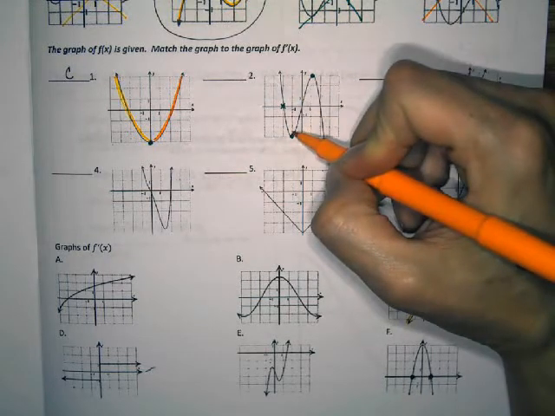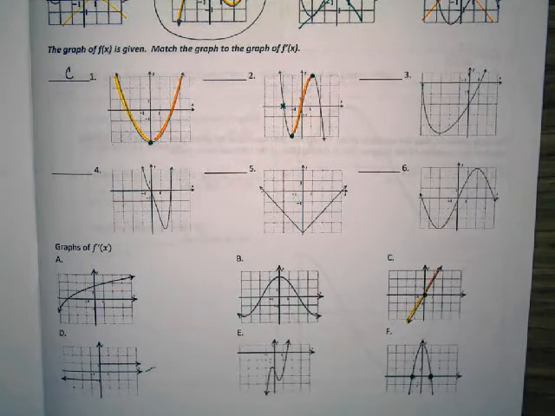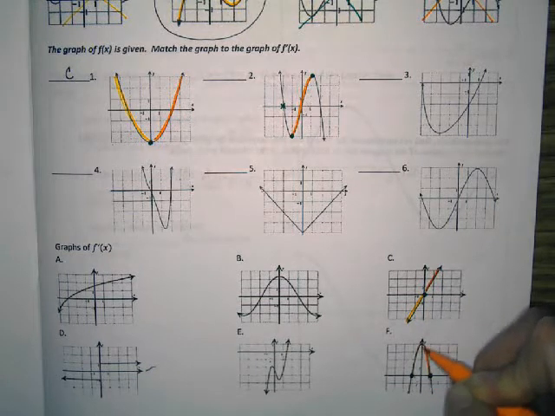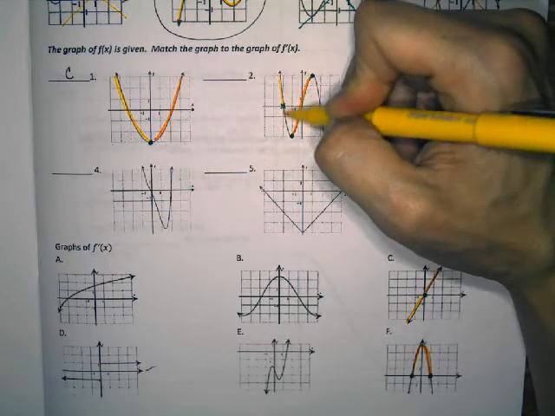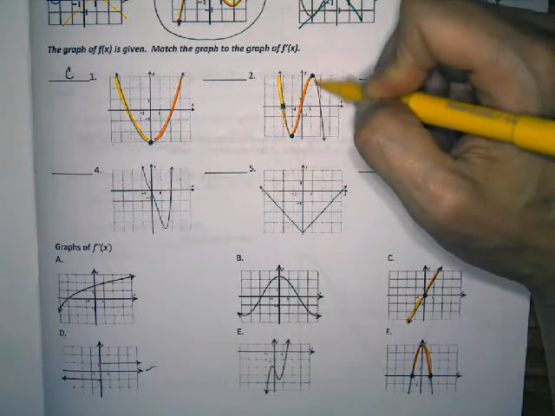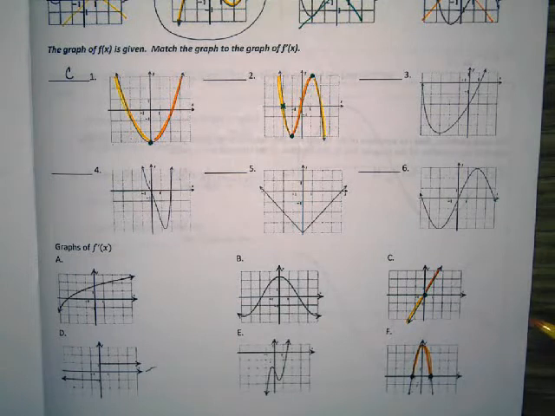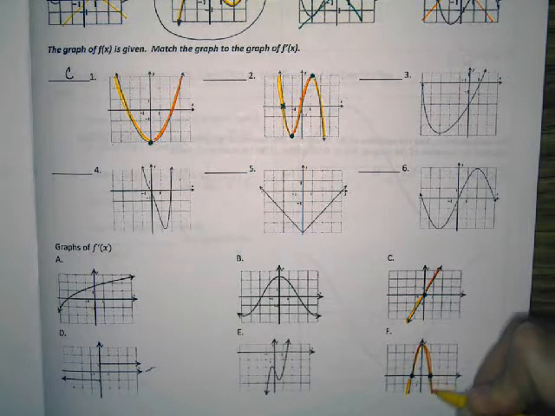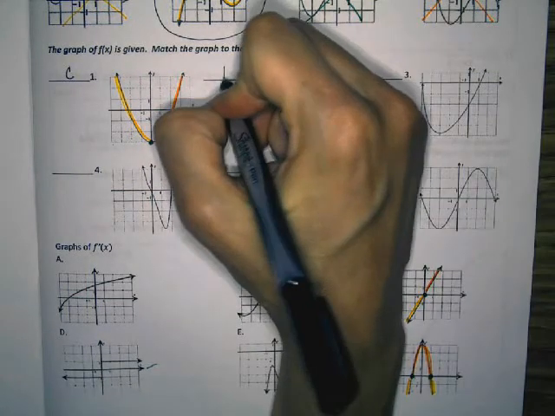I'm increasing between those zeros, which means I would expect to be above the x-axis between those zeros, which matches this behavior. I'm decreasing on my other intervals from -infinity to -1 and 1 to infinity, which corresponds with me being below the x-axis here. So F is the match for number 2.